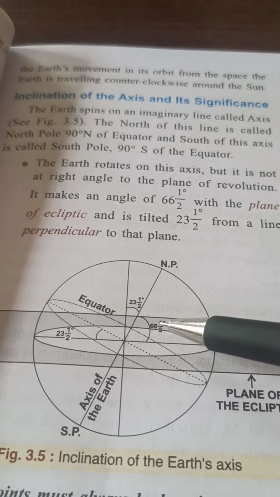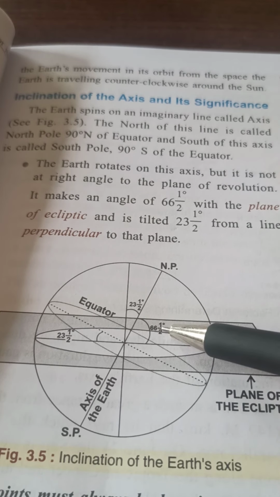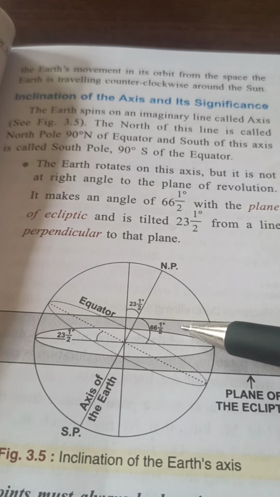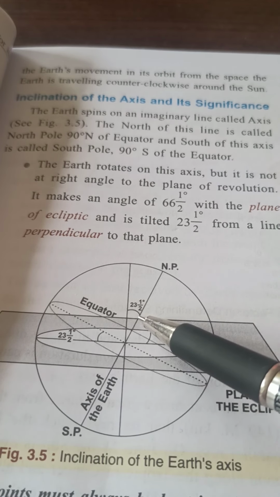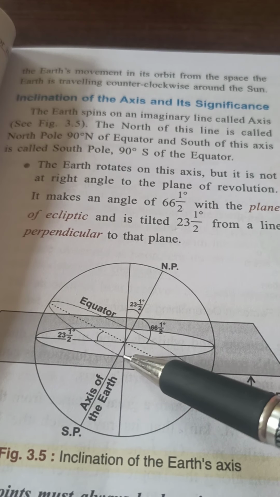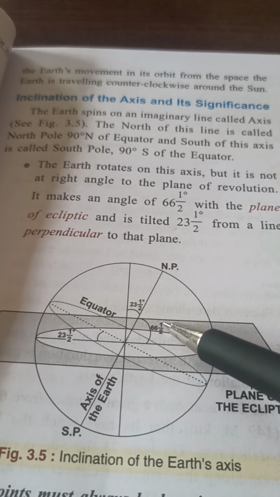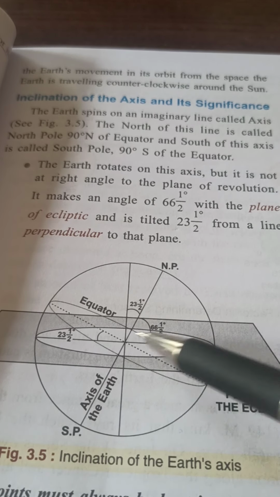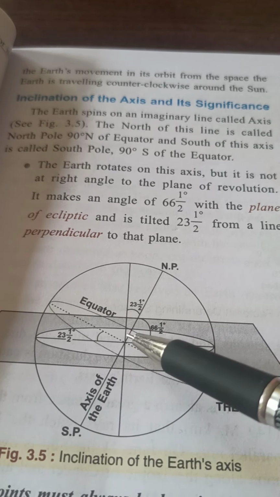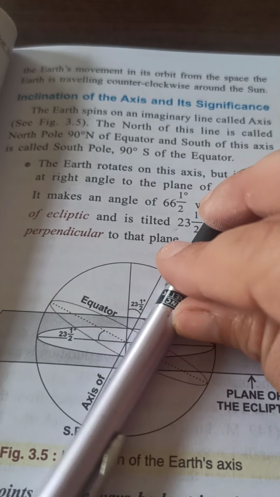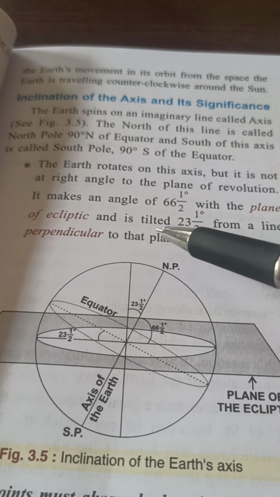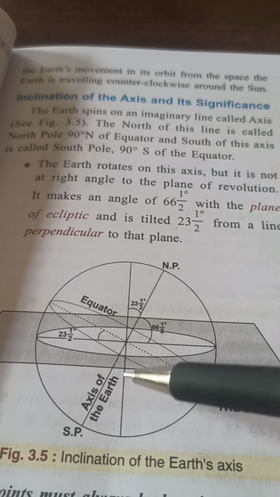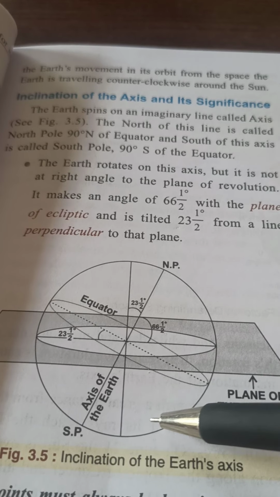It makes an angle of 66 1/2 degrees with the plane of the ecliptic, and is tilted 23 1/2 degrees from a line perpendicular to that plane. Once again, it makes an angle of 66 1/2 degrees with the plane of the ecliptic, and the tilt is 23 1/2 degrees from a line perpendicular to that plane.